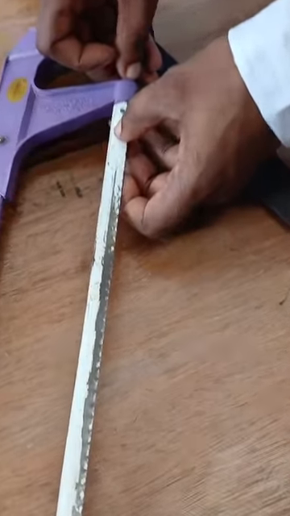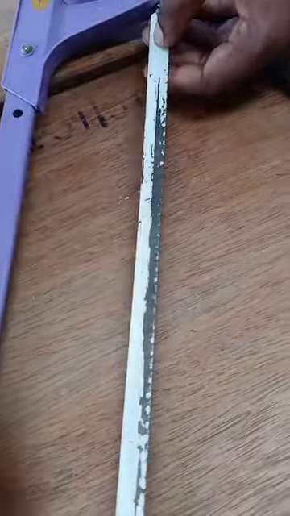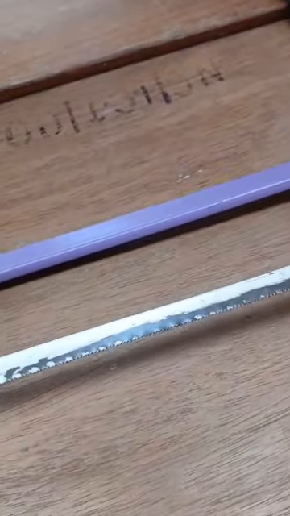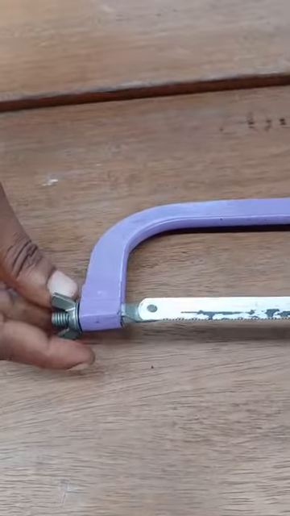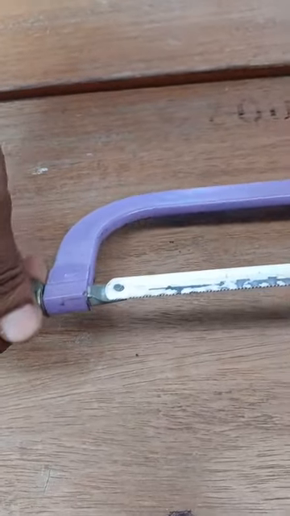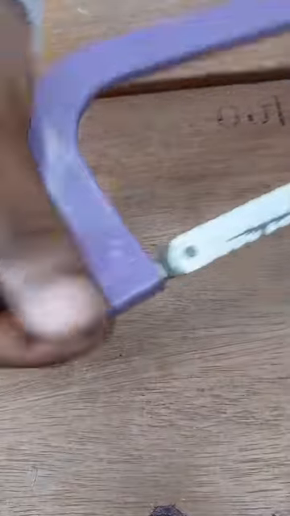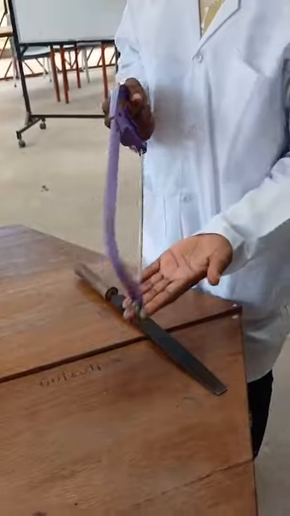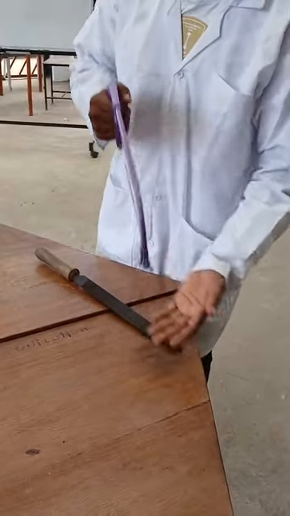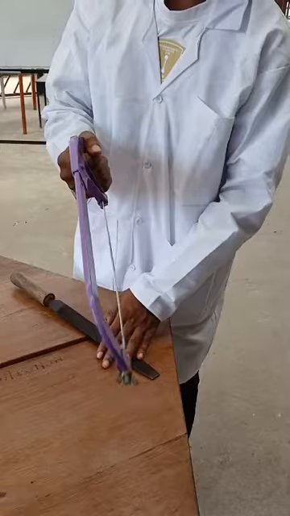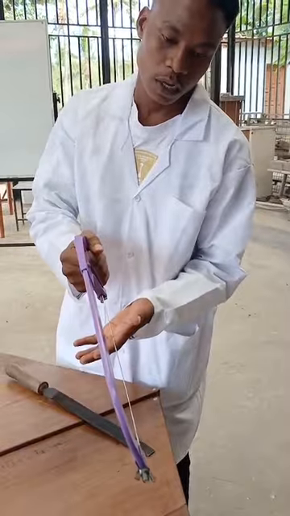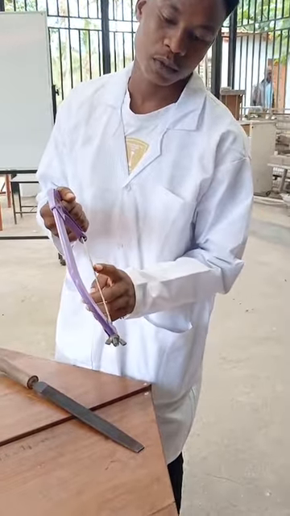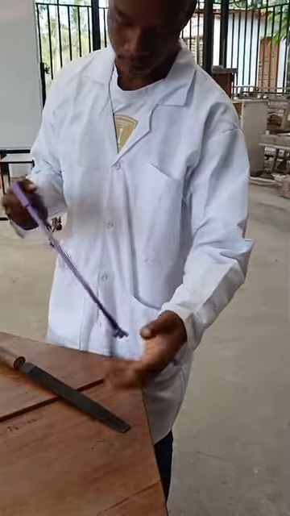Then you put it like this and close it tightly to avoid accidents. You push forward to cut the metal, and when you come backward, you remove the chips which stick on the metal.